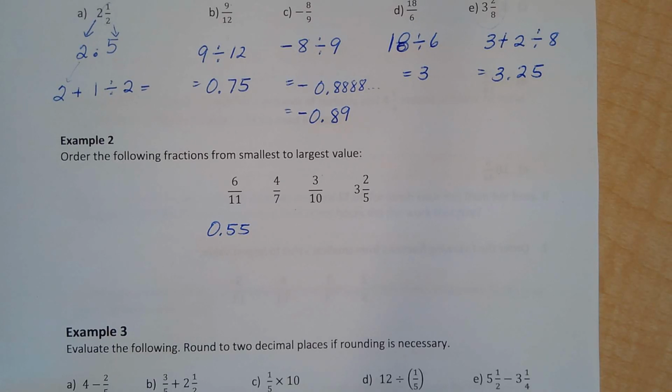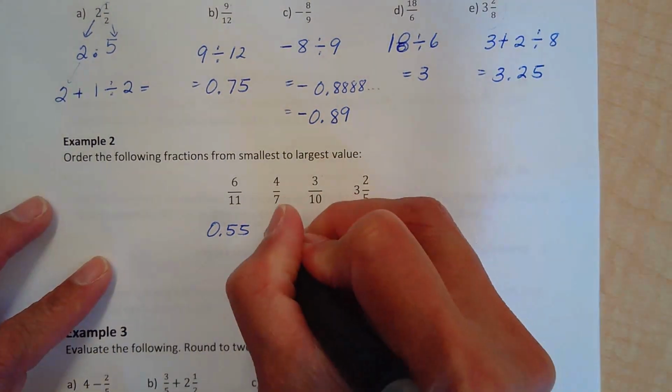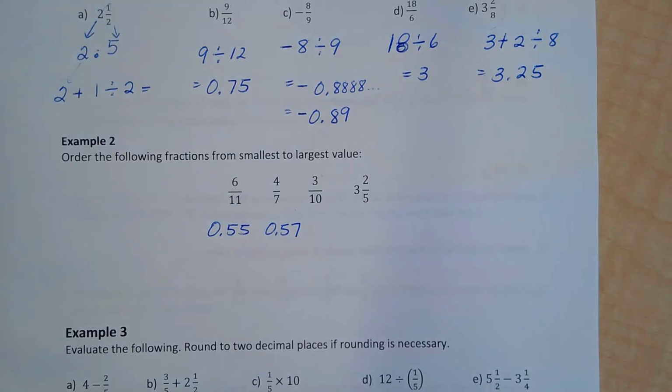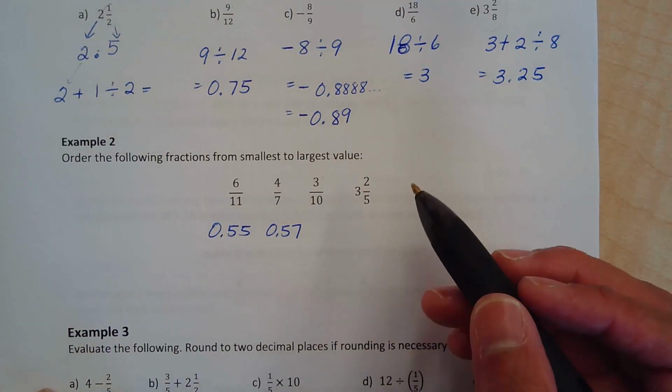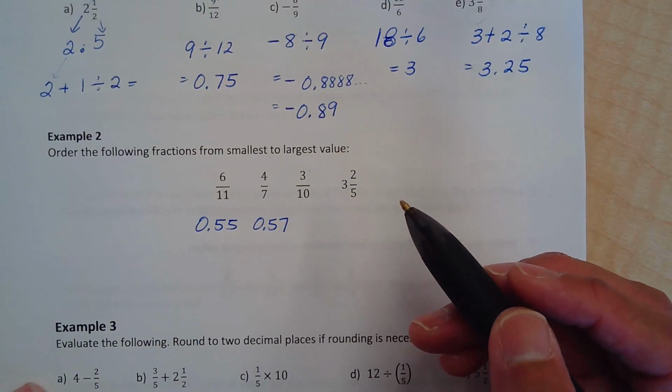And then last but not the least, that group up there. 3.4, okay. So that's 3.4. Again, it's 1 decimal place, but if we change it into 2 decimal places, that would be 3.40.